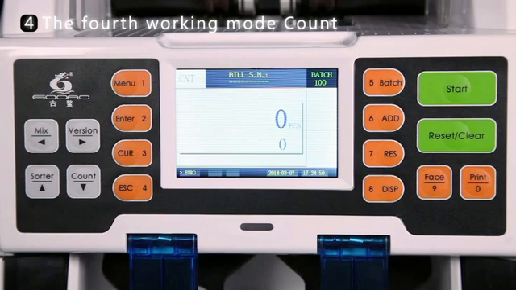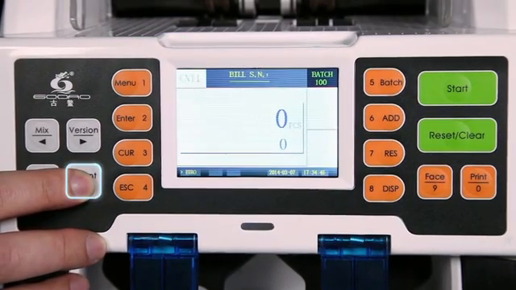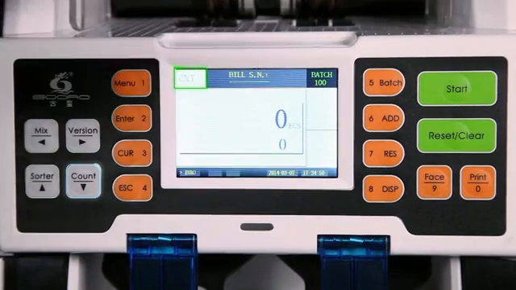The fourth working mode, count. The sort function has sort and count modes. In the standby interface, press the count key to switch between different modes. The LCD display screen displays the selected mode.